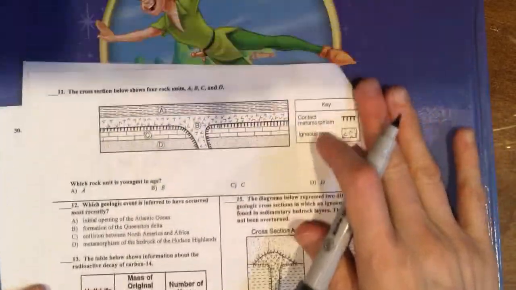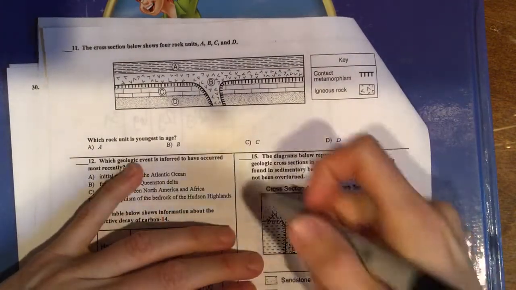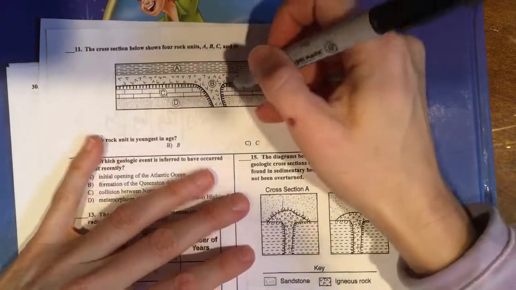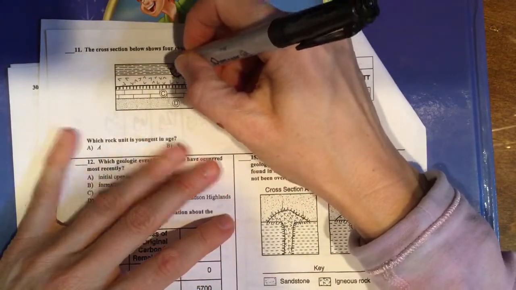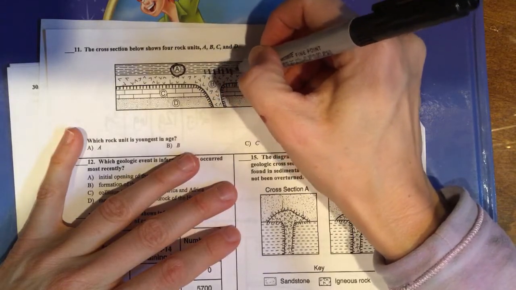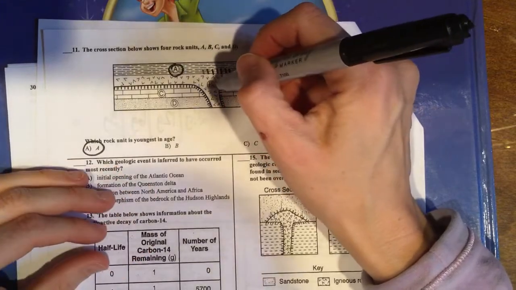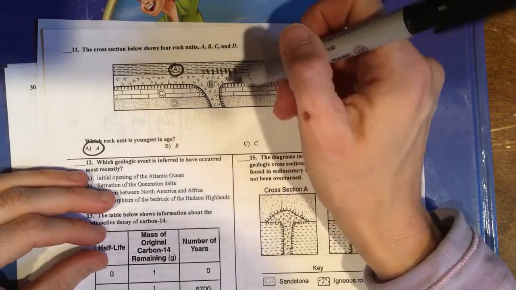Number 11. Which rock unit is the youngest in age? So I'm picking A because A is not metamorphosed by B. If A was metamorphosed by B, that would mean B came after A.